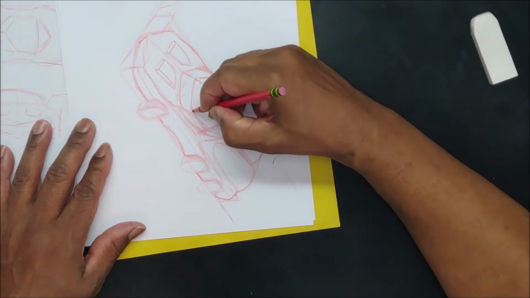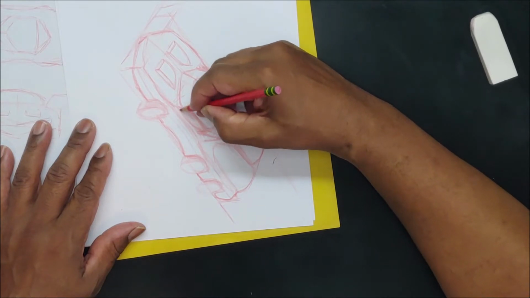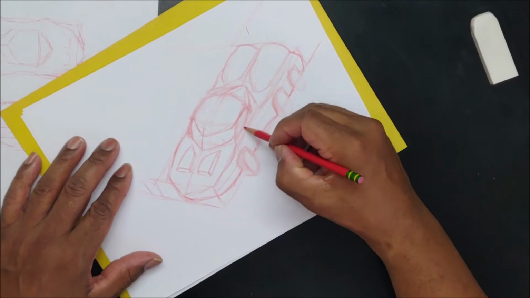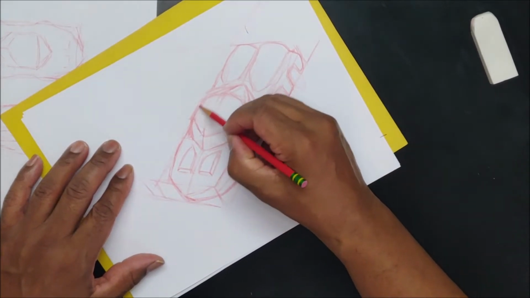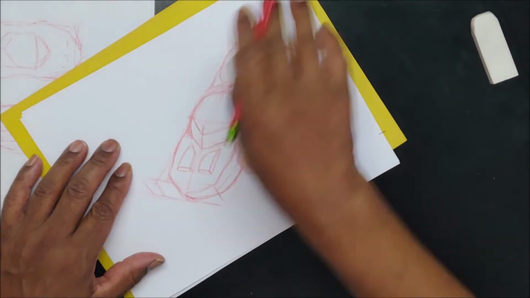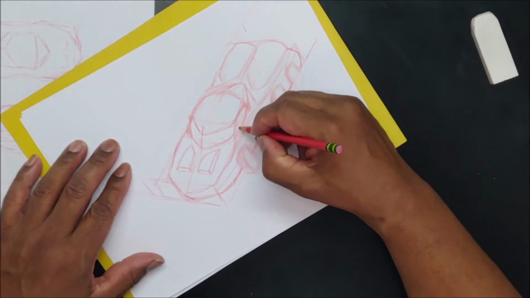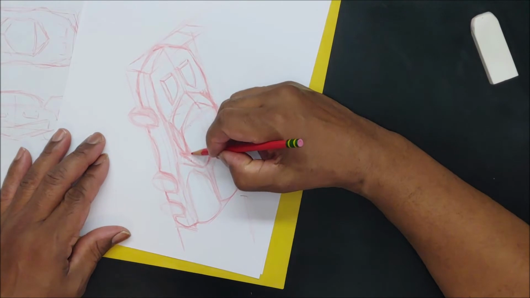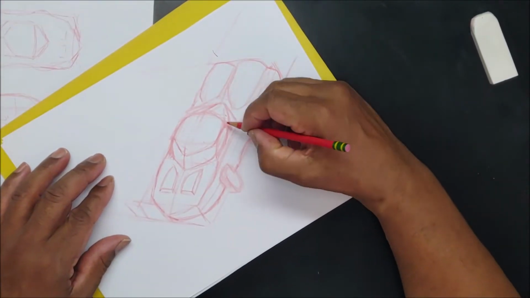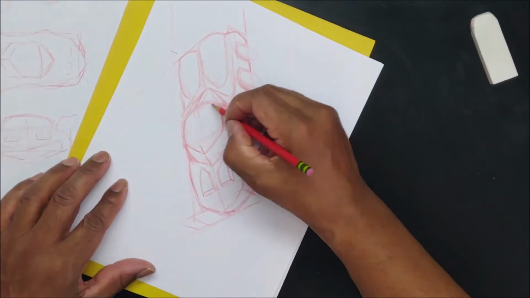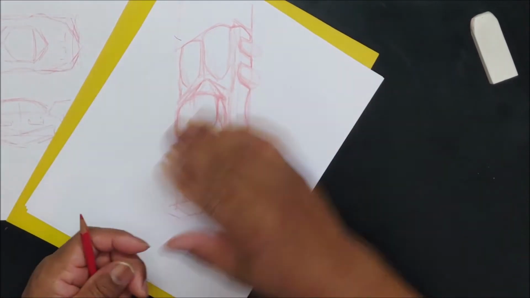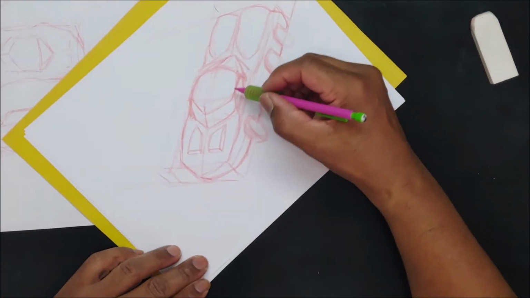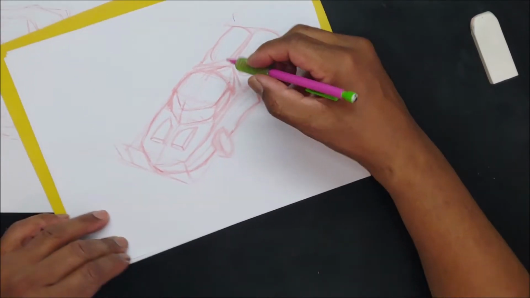Let's bring this even down, slope this down as well. Slope this down, because you want that wind to come over the hood. And then they go right into the back window. Pencil time. Too many lines. This is why I use two and three different colors.